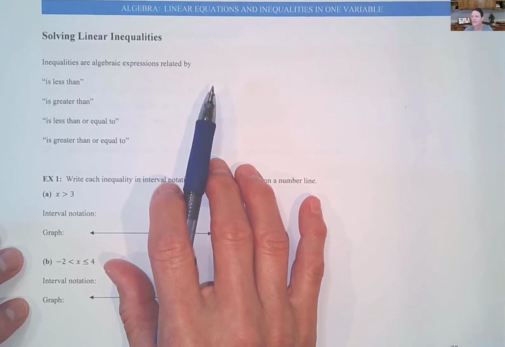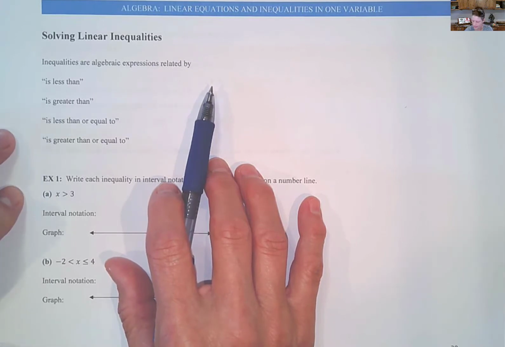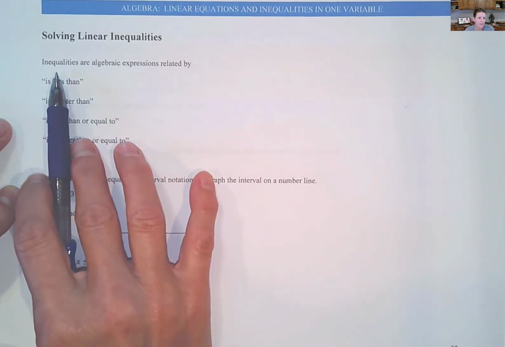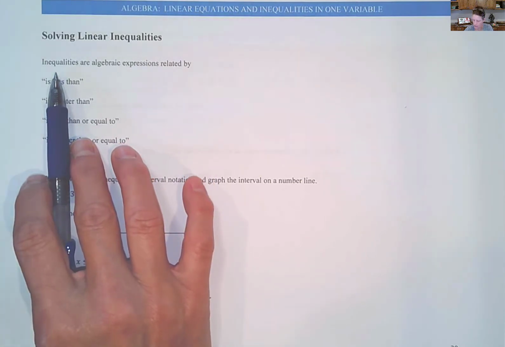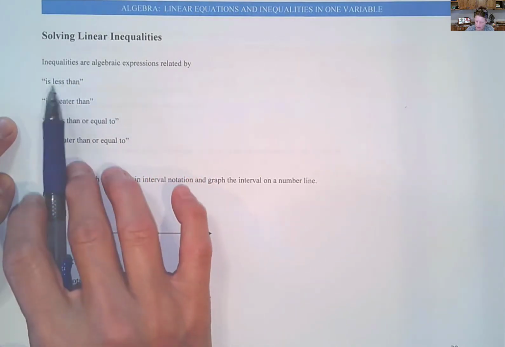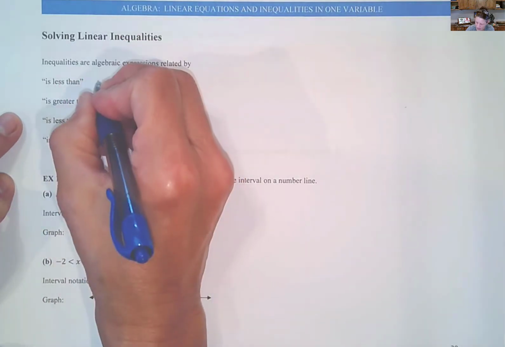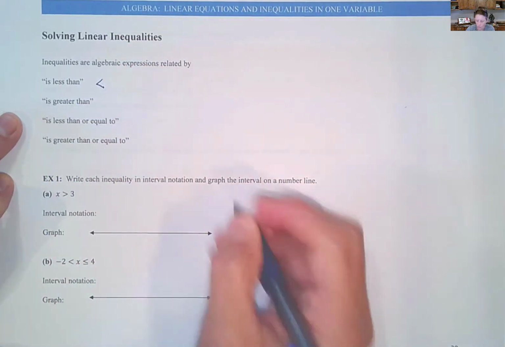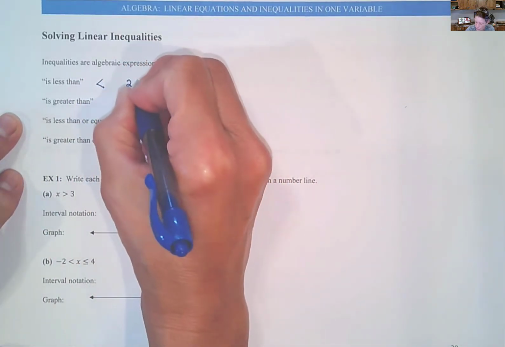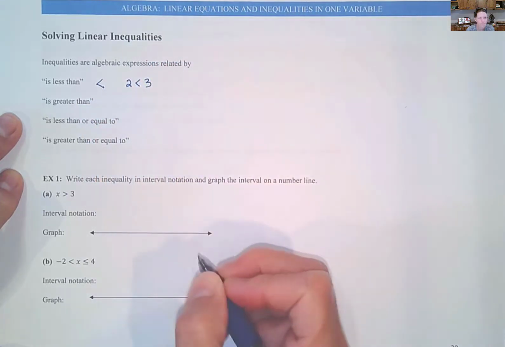Hello students, in this section we will solve linear inequalities. First, let's discuss inequalities. They are algebraic expressions related by the following: is less than. For example, we might say that 2 is less than 3.